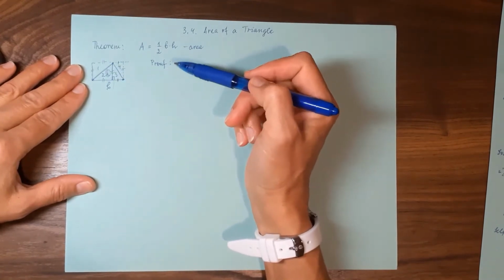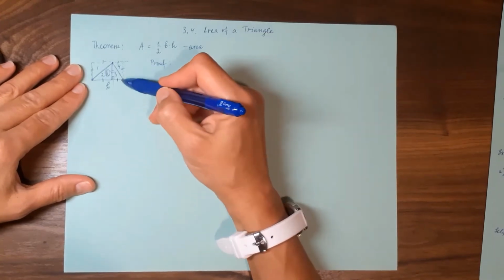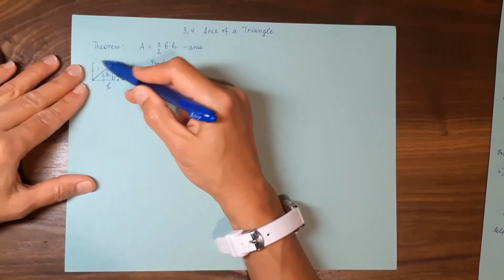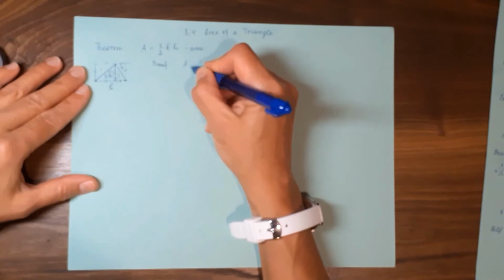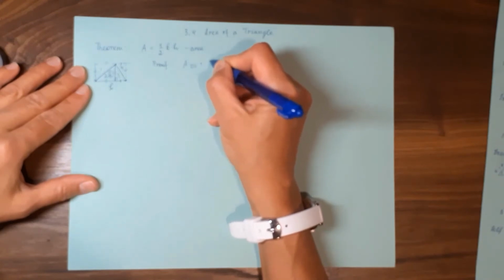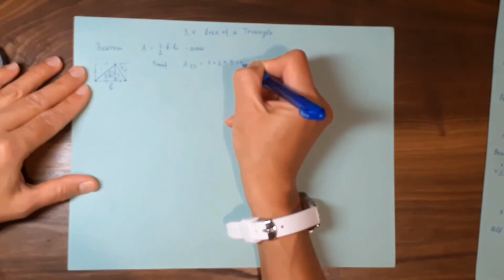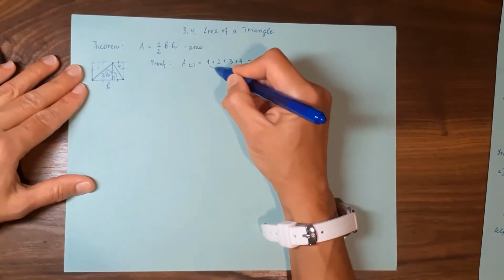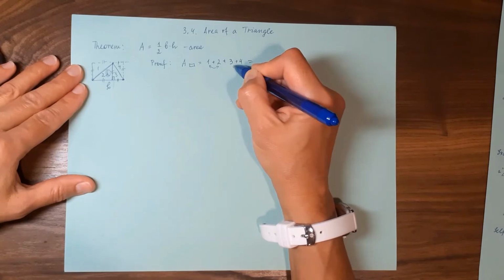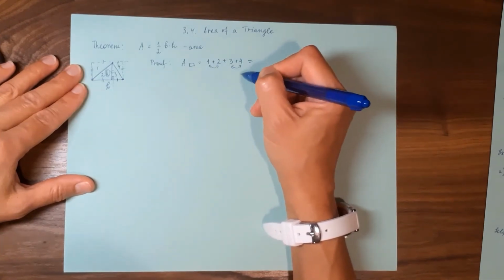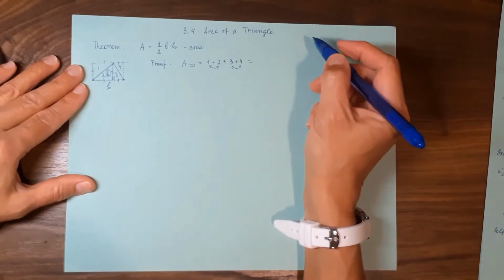Well, if we consider all four triangles, we are going to have a rectangle, and the area of this rectangle is going to consist of all these four areas: area of triangle 1 plus area of triangle 2 plus area of triangle 3 and triangle 4. So we know that 1 and 2 are equal triangles, so their areas are equal.